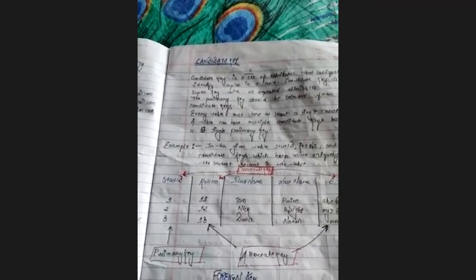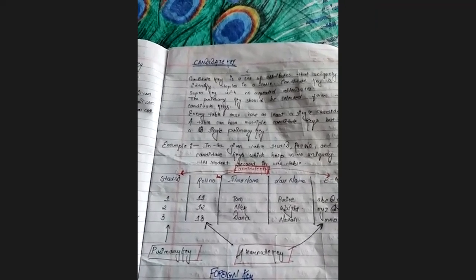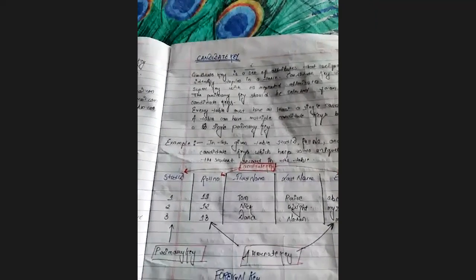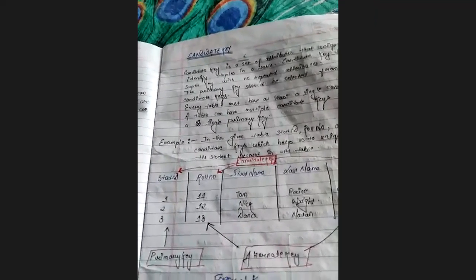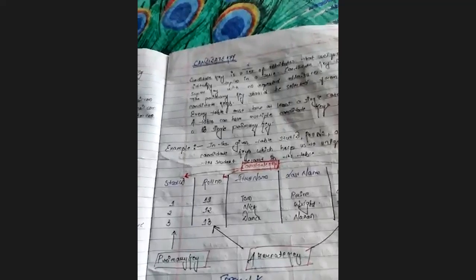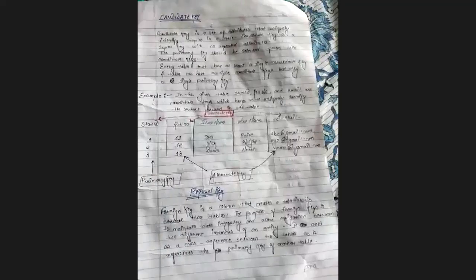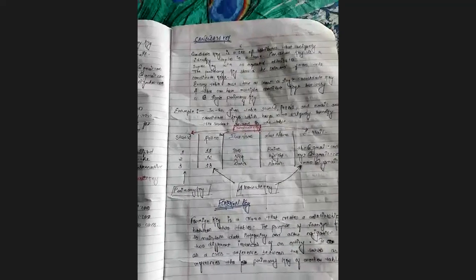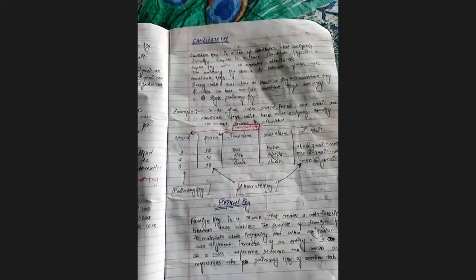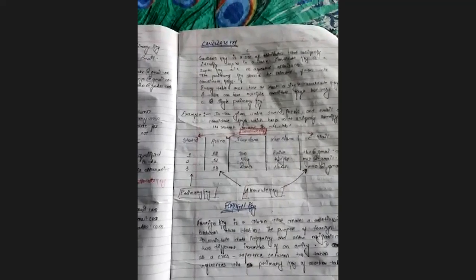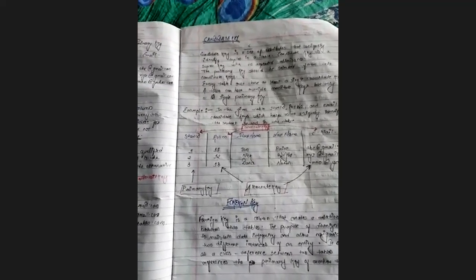Candidate key is a super key with no repeated attributes. The primary key should be selected from the candidate key. Every table must have at least one candidate key. A table can have multiple candidate keys, but only a single primary key. In this table, student ID, roll number, and email ID are candidate keys, which help us to uniquely identify the record in the table.